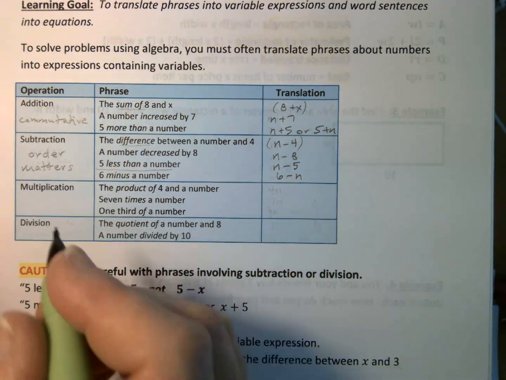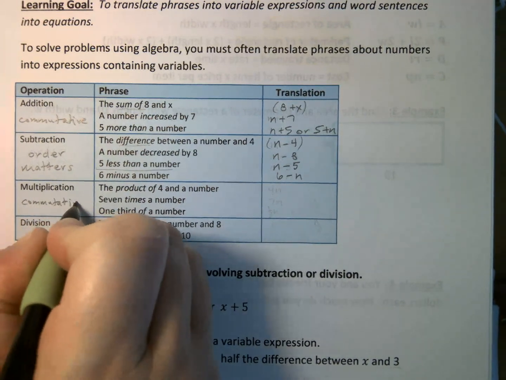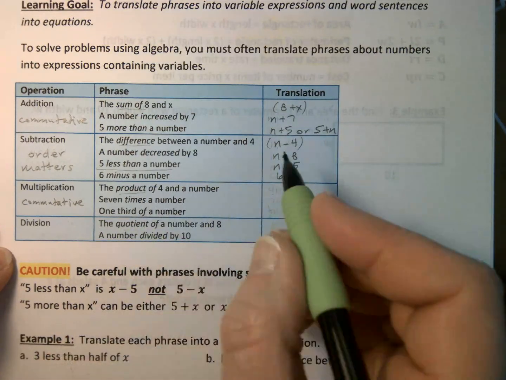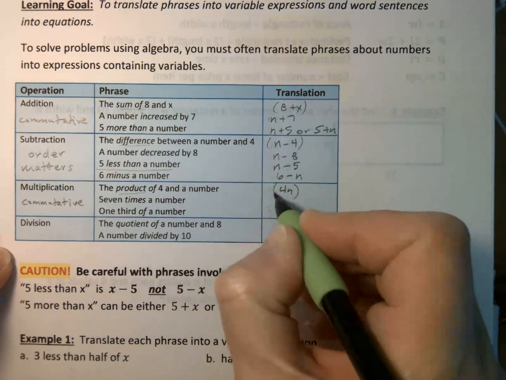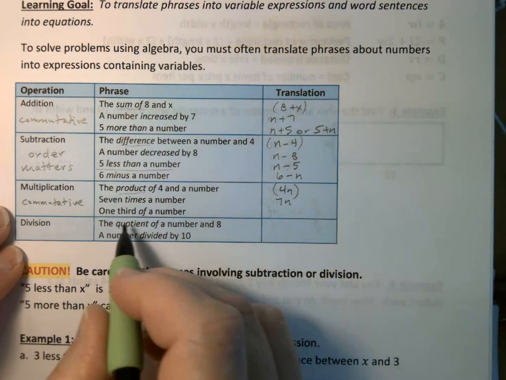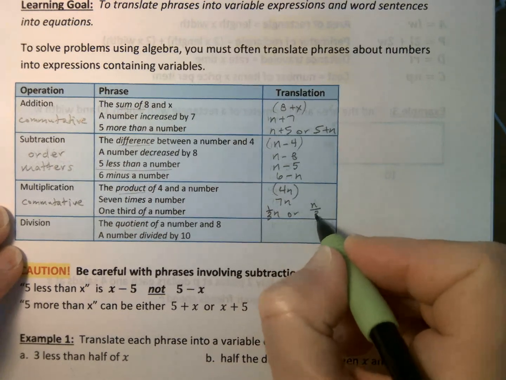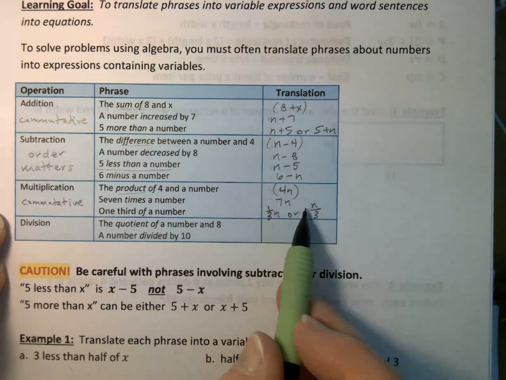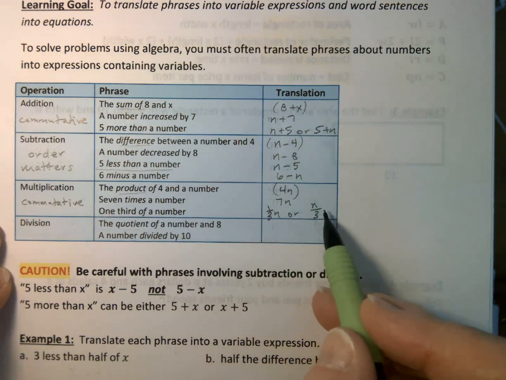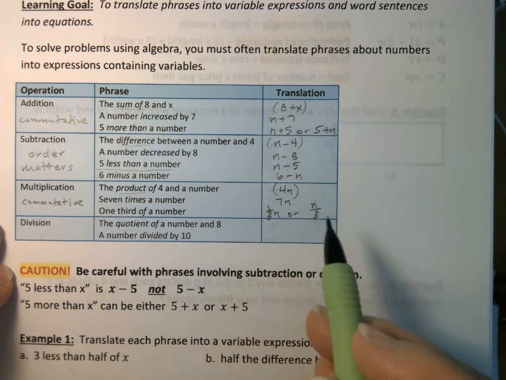Okay, multiplication, again, it is commutative. So the order doesn't matter. Again, when it says the product of 4 and a number, this may end up being in parentheses. 7 times a number, and 1/3 of a number could be that, or it could be n over 3. Notice that the number is always in front of the variable, except in this case. When you're multiplying, the number goes in front of the variable.